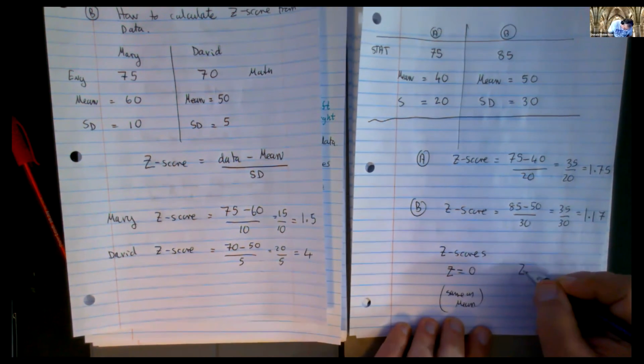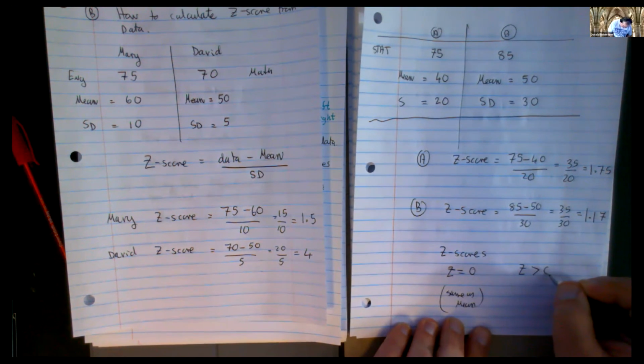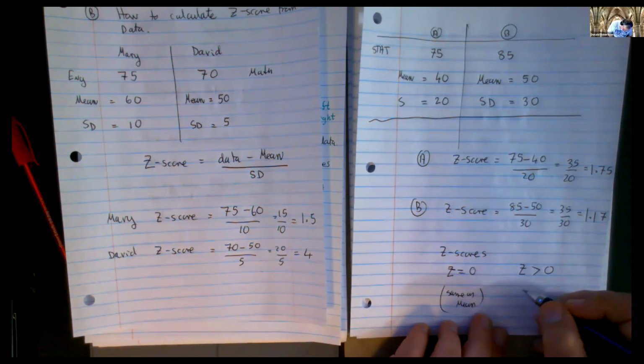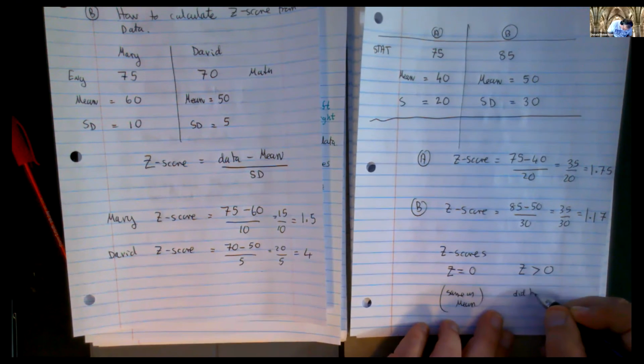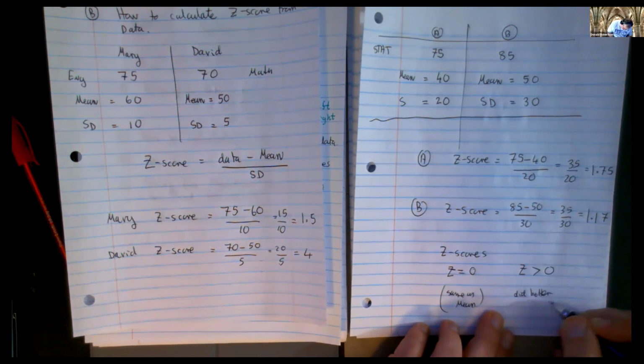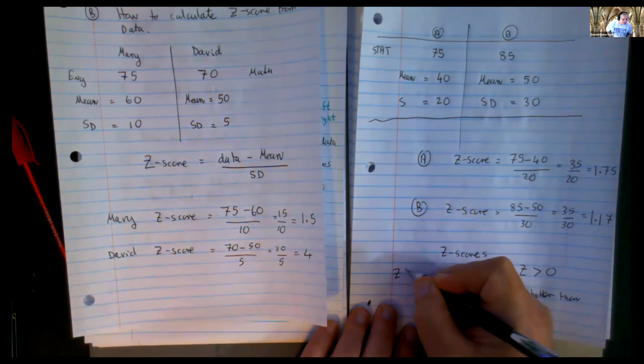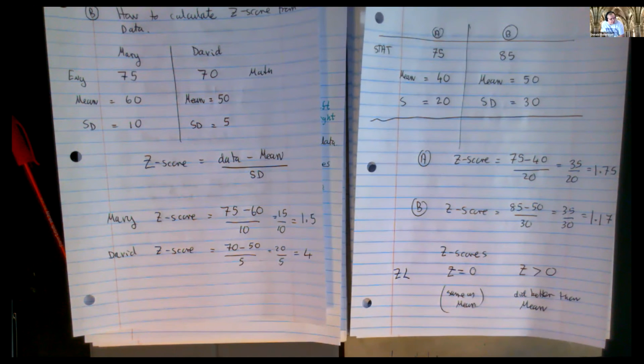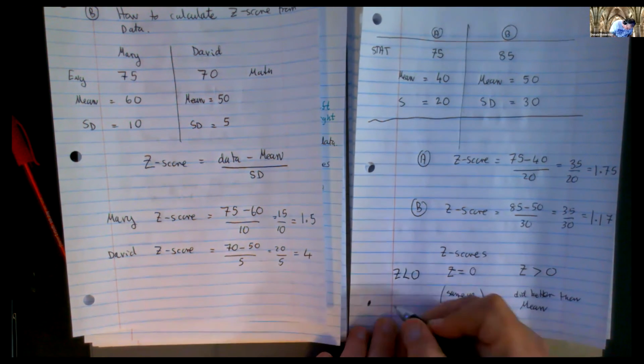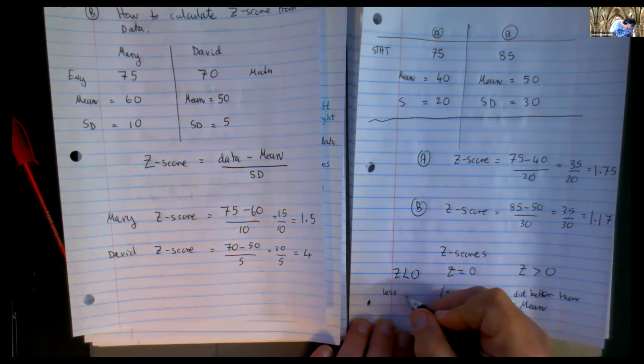If you get a z-score that is bigger than 0, then that means you did better than the mean. And it is possible to get a negative z-score. Do you know you could get a z-score of -2, for instance? That would mean you did really bad in the test, because if your z-score is less than 0, you got less than the mean in the class.